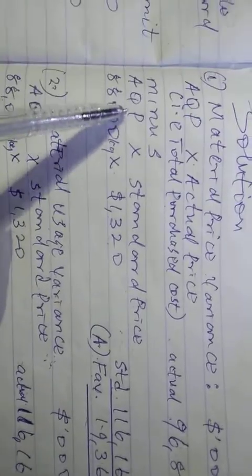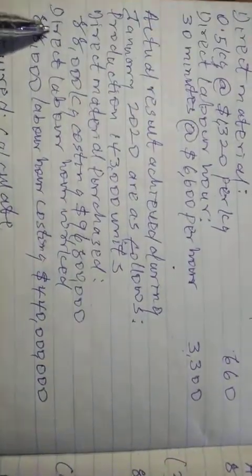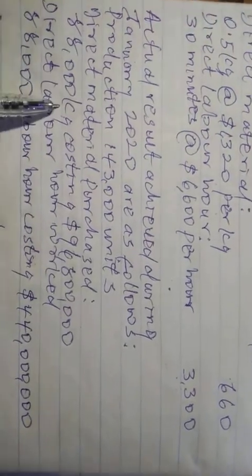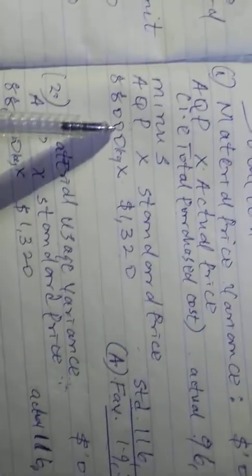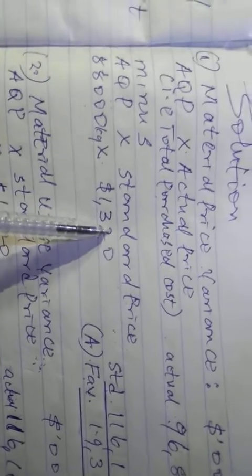Then for the actual quantity purchased and standard price, just go to the question. That's at the actual side of the question. The question says direct material purchased 88,000 kg. That is the actual quantity purchased, multiplied by standard price. Where is your standard price? You go to the standard aspect of the question.